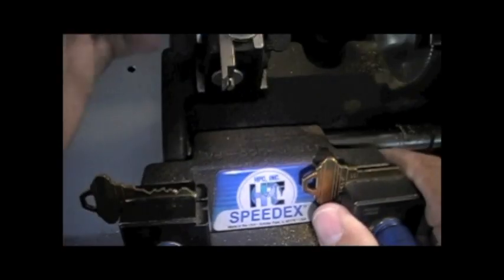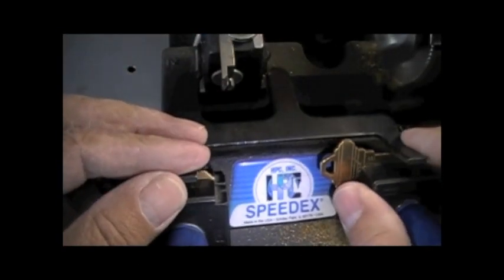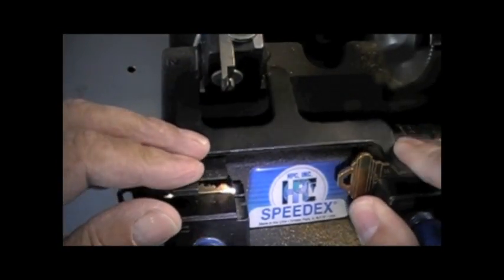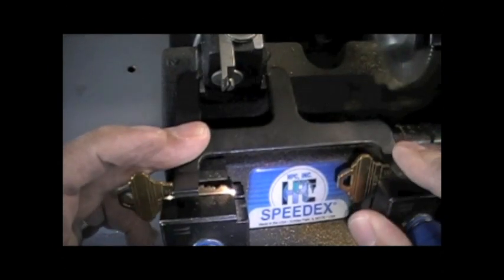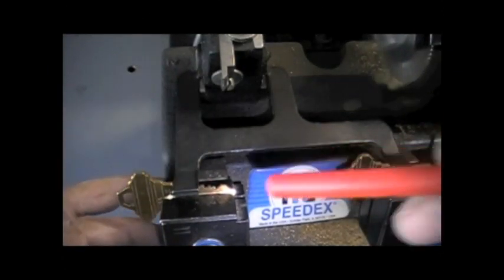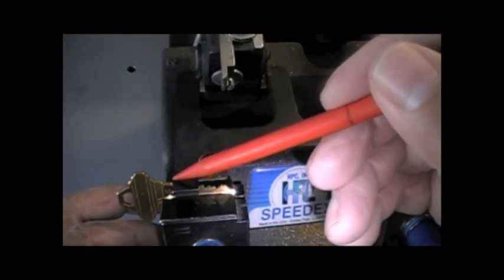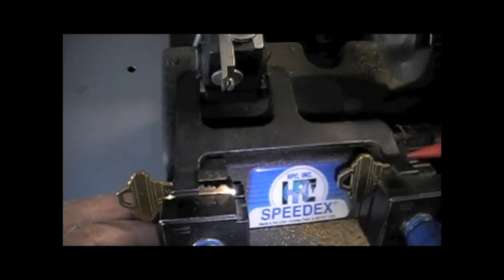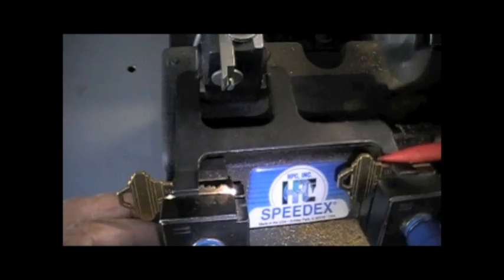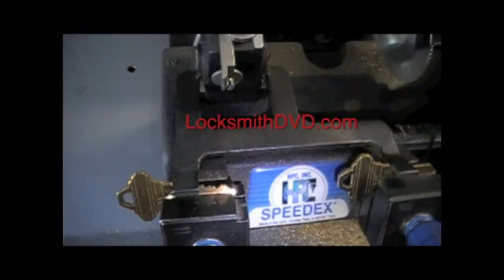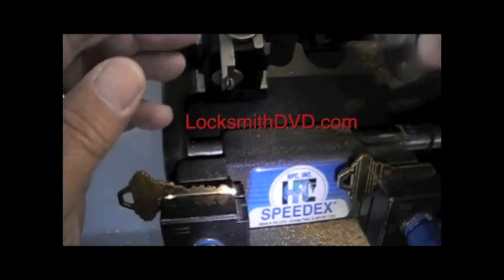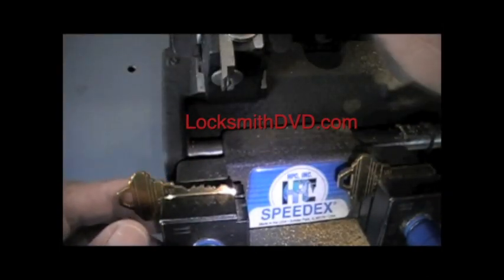Just push it up. And then if you were to check that by bringing down your key gauge, you would see that it's even on both. Here on the left jaw, the shoulder is right up against the key gauge, and the shoulder is up against the key gauge in the right jaw. So you don't need to use the key gauge if you have a bottom shoulder like that.